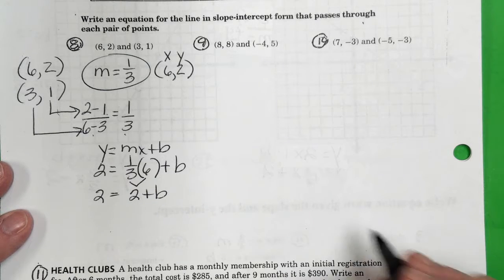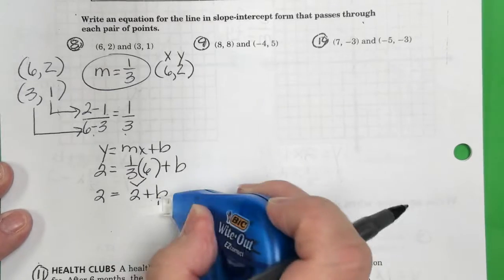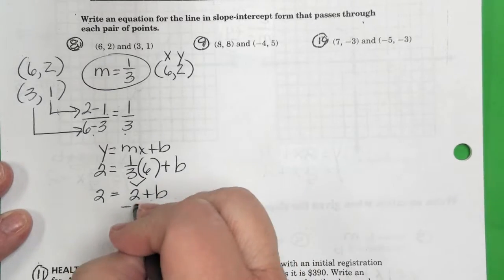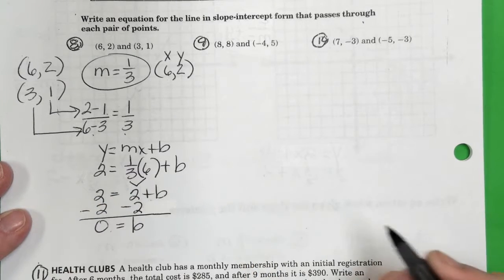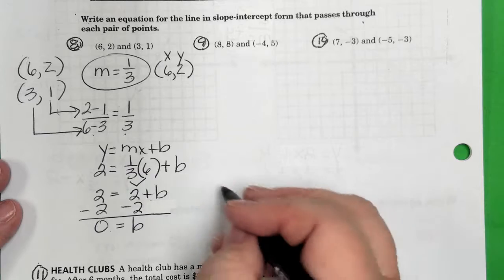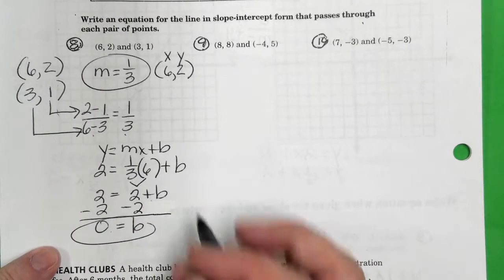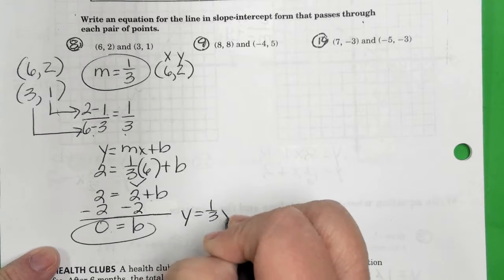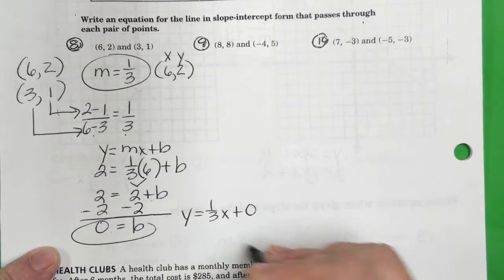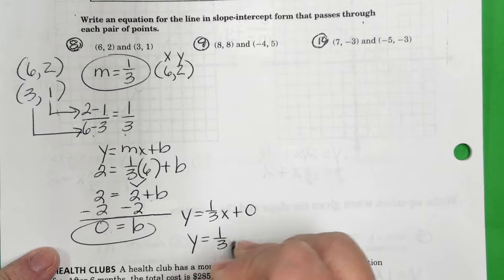In order to get b by itself, we're going to subtract 2 from both sides, and that leaves us b equals 0. So our equation, we're ready to write it because we've got our slope, we've got our y-intercept. Y equals 1/3 x plus 0. We can simplify that. Y equals 1/3 x.